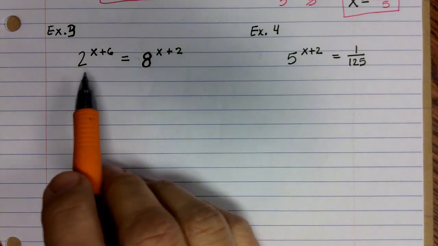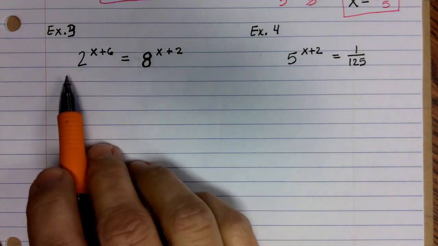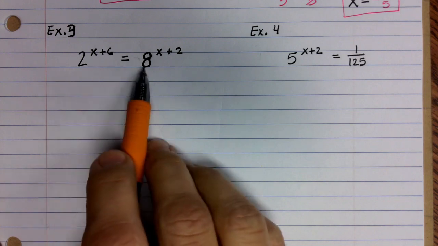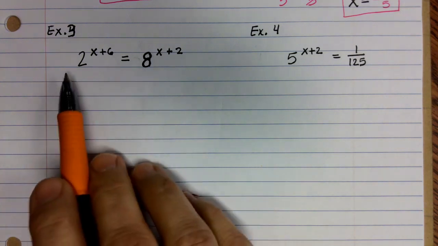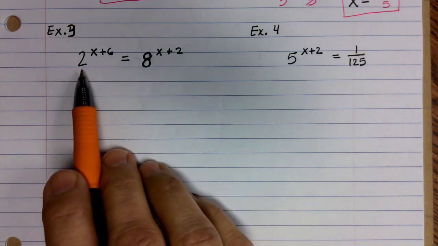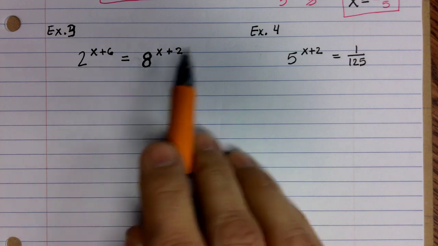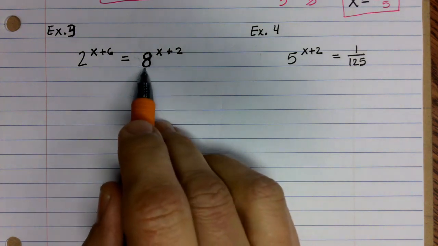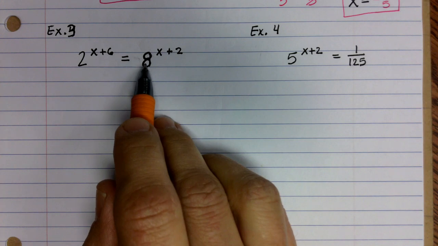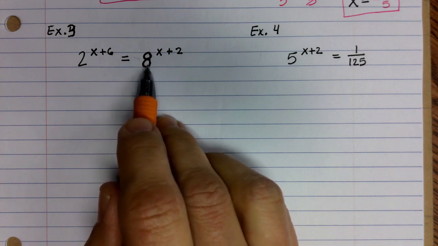Alright, in example number 3, notice once again it looks like we don't have the same base. We have a 2 and we have an 8, but you can use that method to figure out how many times you need to multiply 2 to itself to get it to become an 8. And just like the other problem, we know that we can convert 8 to 2 to the power of 3, because 2 times 2 times 2 will give you 8.